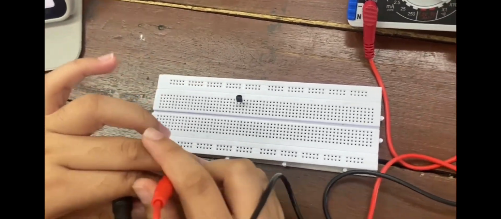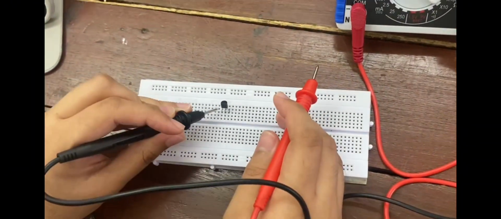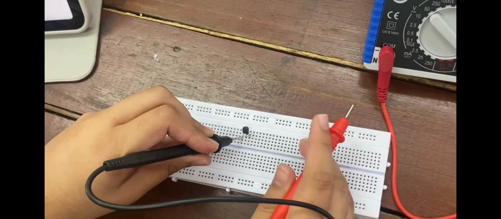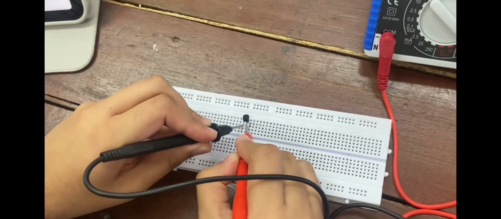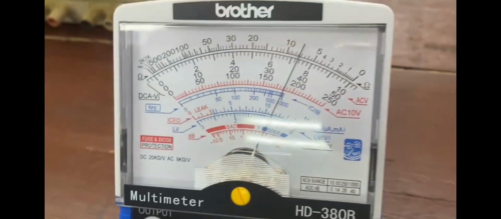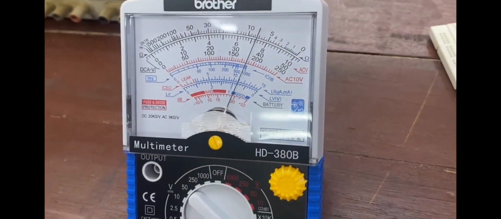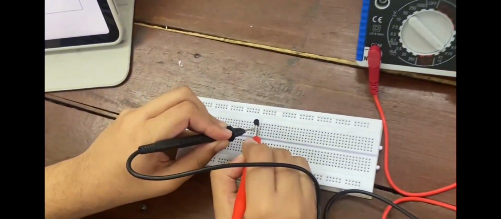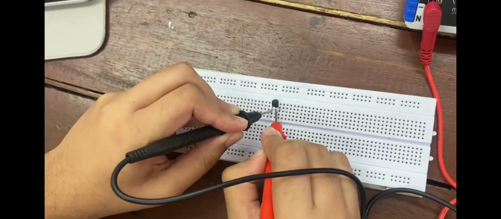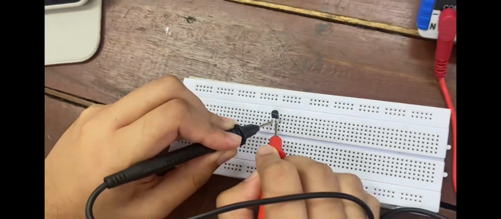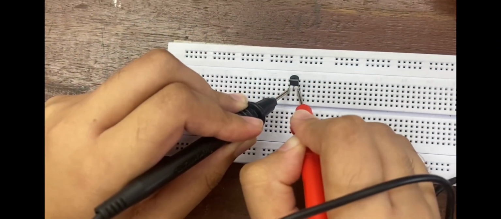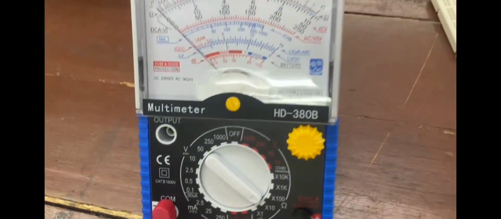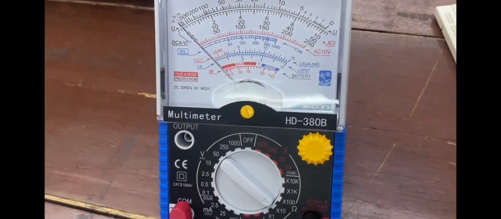And then we put the black probe in terminal 1, red probe in terminal 2. Next the reading is 7 ohm. Then we change the terminal 3 to red probe, and we got infinity.